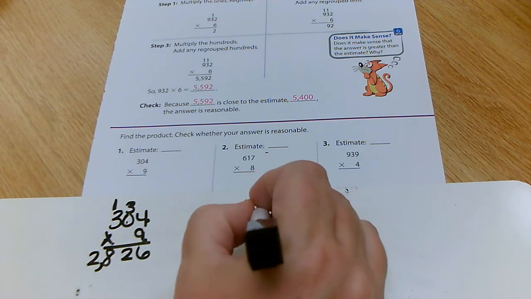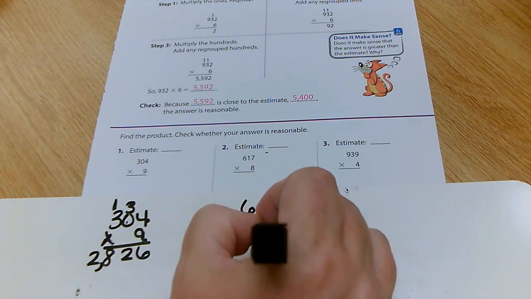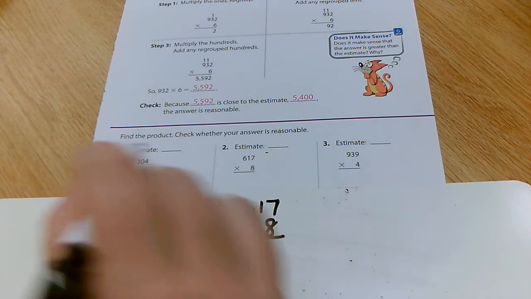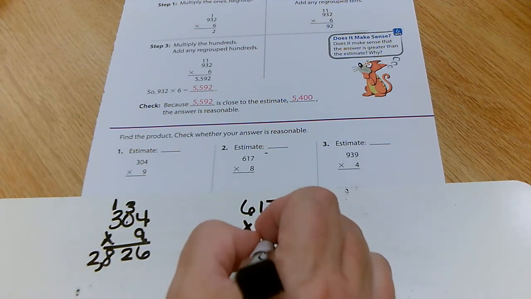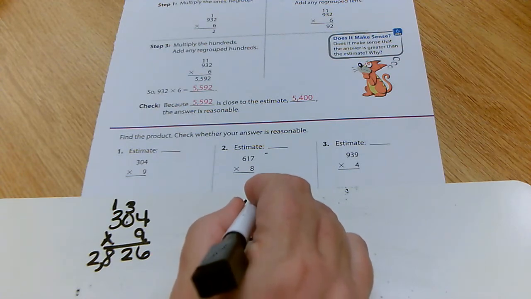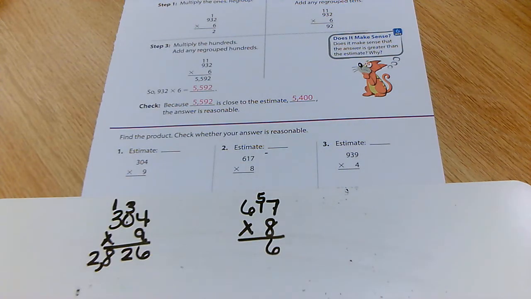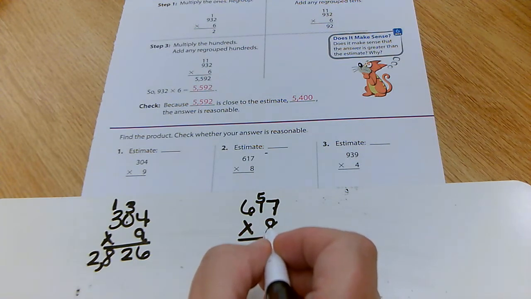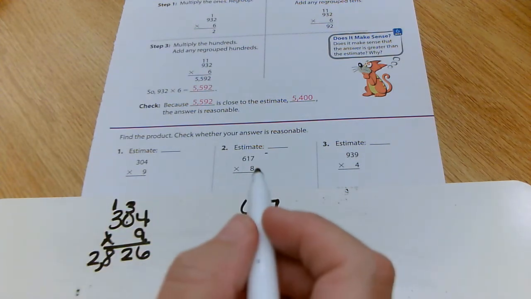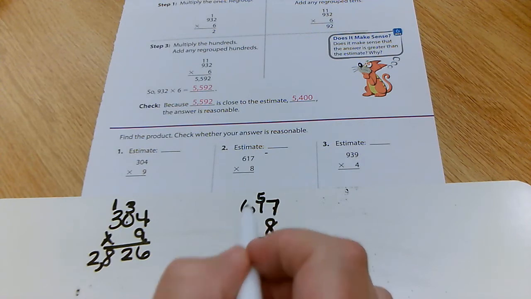I have 617 times 8. I'm going to say 8 times 7, which is 56. So I'm going to put my 6, carry or regroup my 5. Then I'm going to multiply 8 times 1 is 8, plus 5, right?